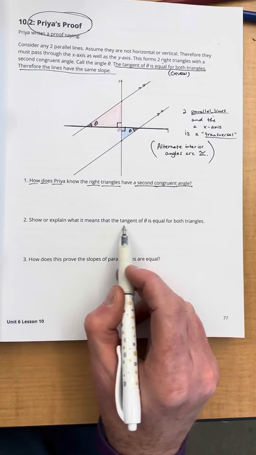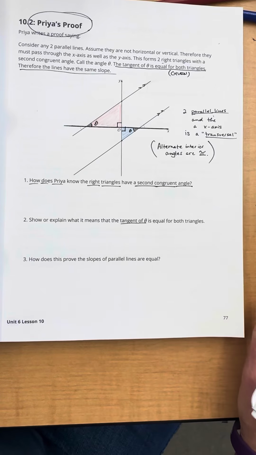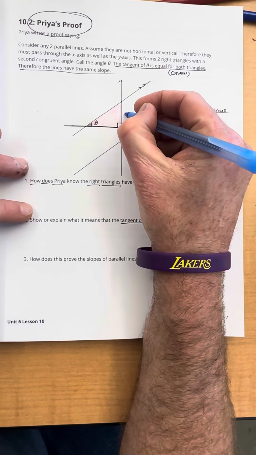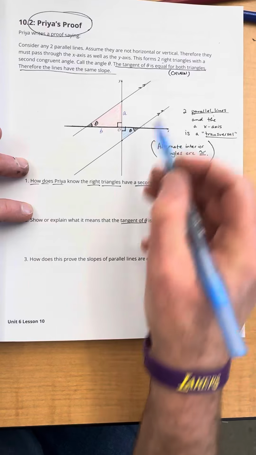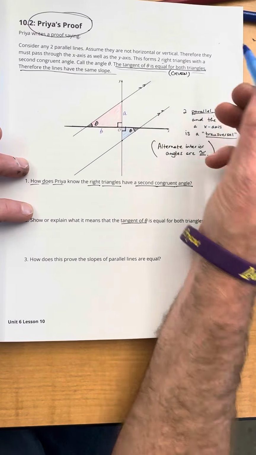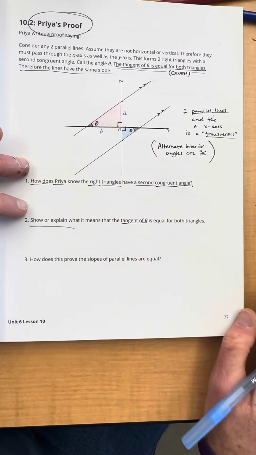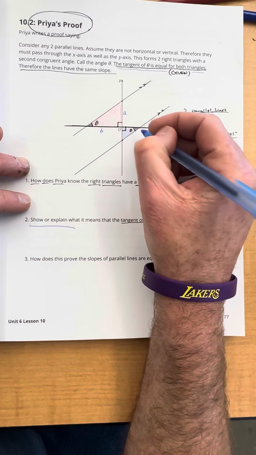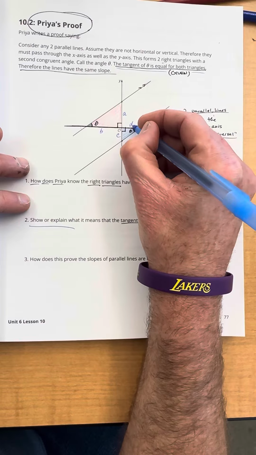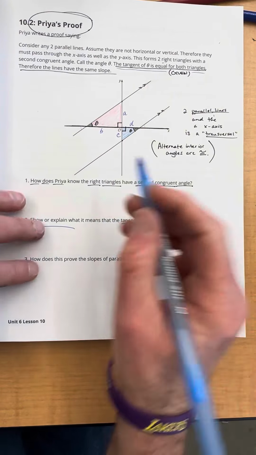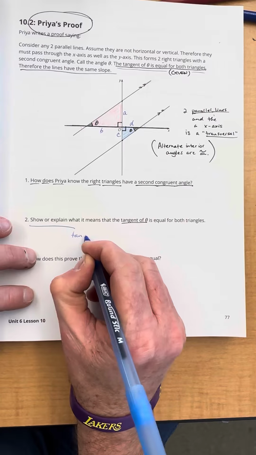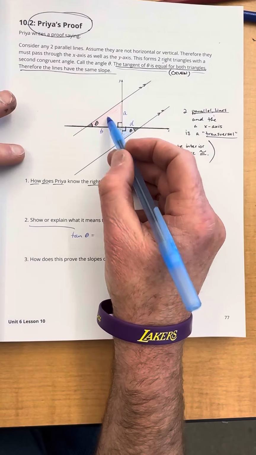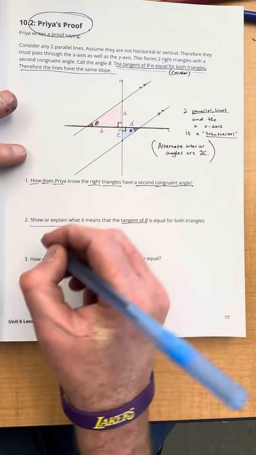Show or explain what it means that the tangent of theta is equal for both triangles. Okay. So what they're saying, they already gave you that the tangent is equal. They're asking to show or explain. So let's just call this A, call this B, we'll call this C, and we'll call this D. So what it would say is that tan theta equals, let's start with the red triangle. Opposite, remember TOA?